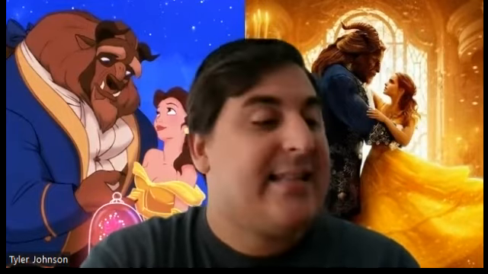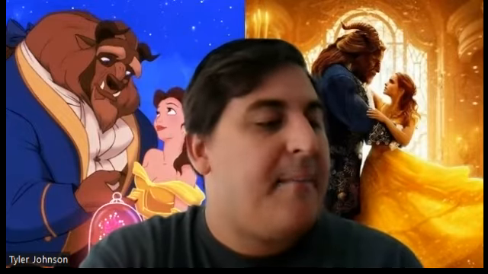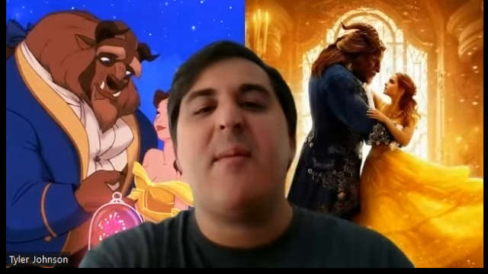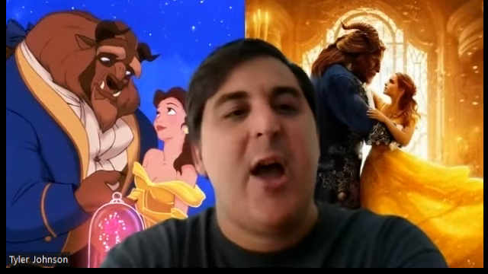Okay, this is an add-in scene that I do not like. Belle attempts to escape off the balcony. This is in the live action, she tries to escape. In the animated, she doesn't try to escape. At first I was kind of neutral, but then I thought about it and I was like, no, I don't like that change. Because the whole point in Belle taking her father's place is that she's sacrificing herself for him.